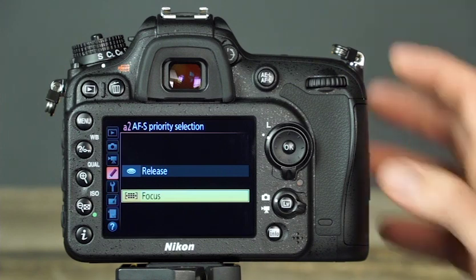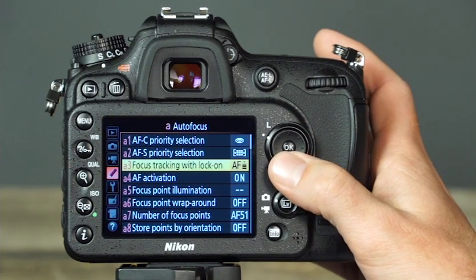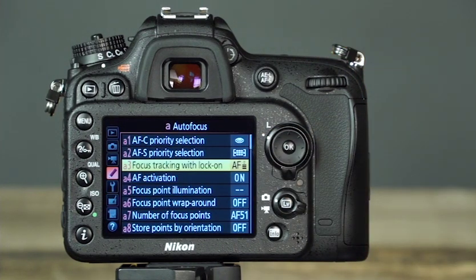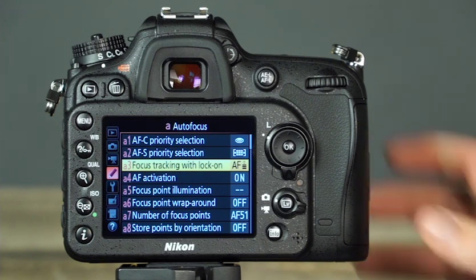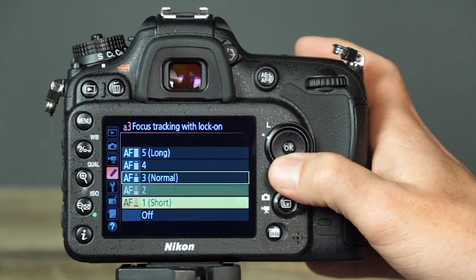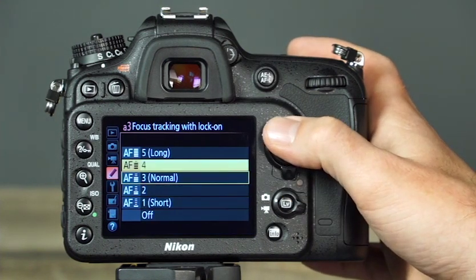The next menu item in the autofocus custom menu is Focus Tracking with Lock On. With this menu item, you can select how long the camera will wait to adjust the focus when the subject abruptly moves. This option prevents the camera from autofocusing on other objects passing through the frame when the camera is using focus tracking. You can select options from 1 short to 5 long.